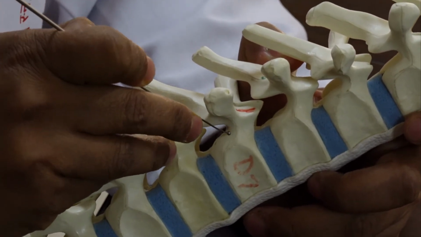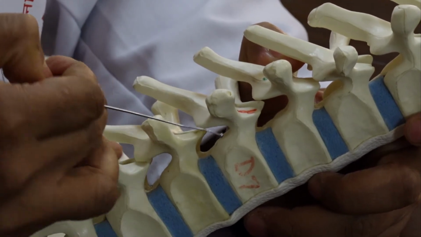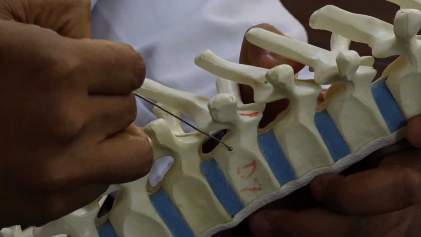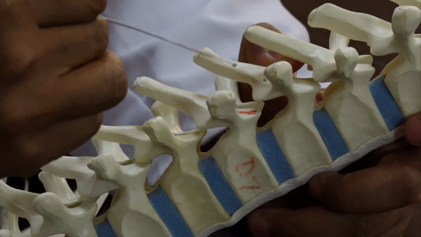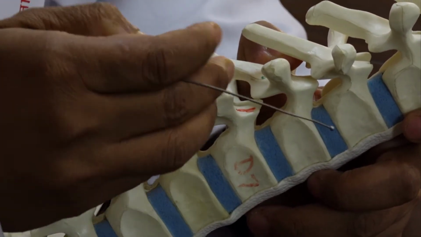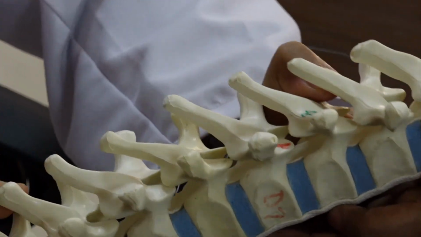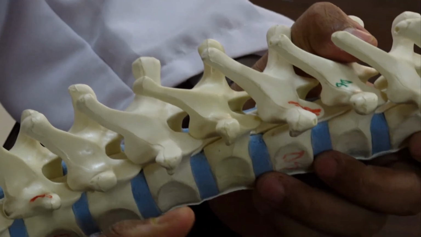This technique is useful in situations where the pedicle is thin, or the pedicle has fractured, or sometimes in vertebroplasty and kyphoplasty, where the aim of the surgeon is to direct the needle to the center of the vertebral body so that the cement that you are putting in gets equally dissipated on both the sides. Now this finishes our pedicle screw fixation part.